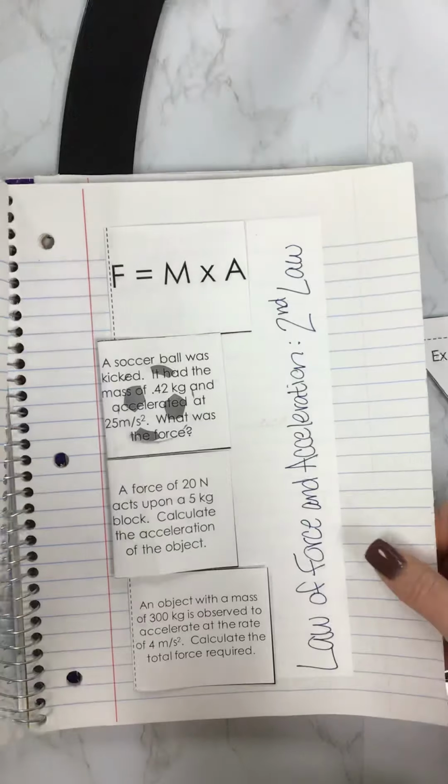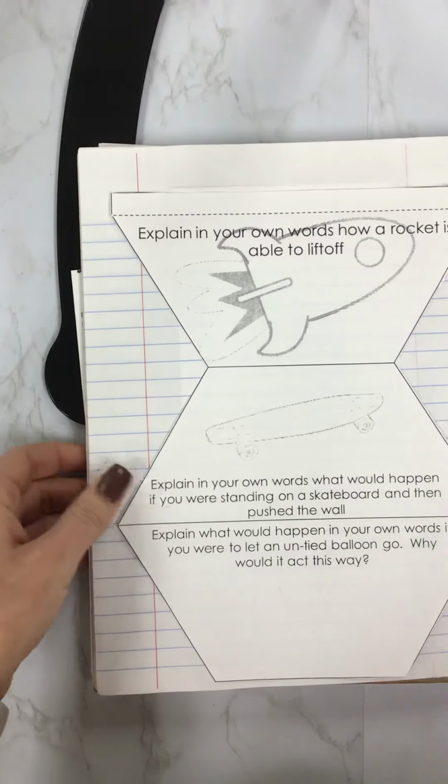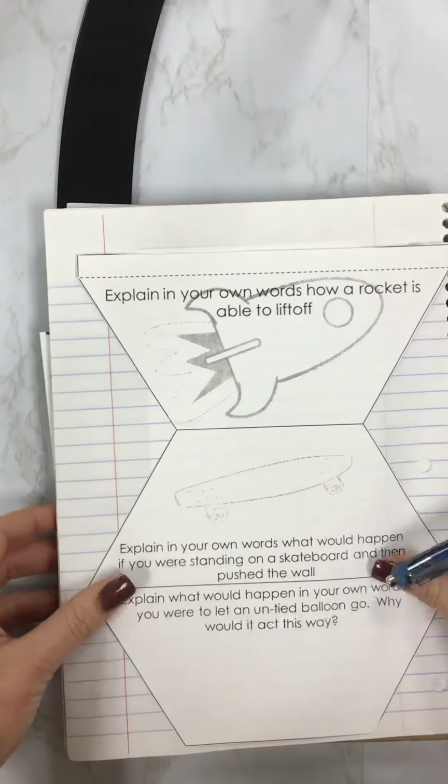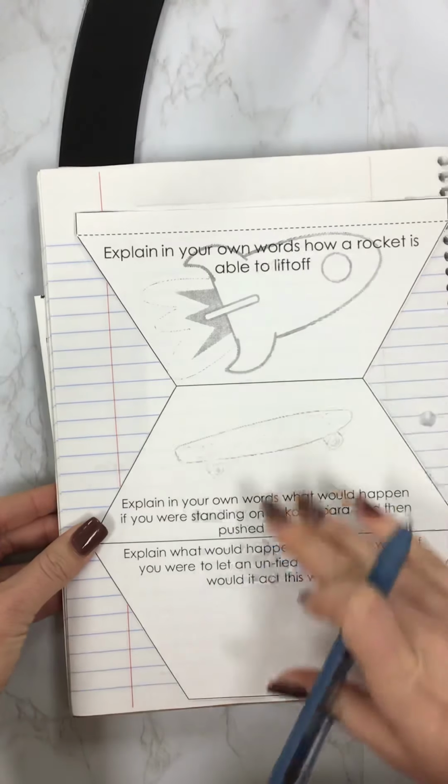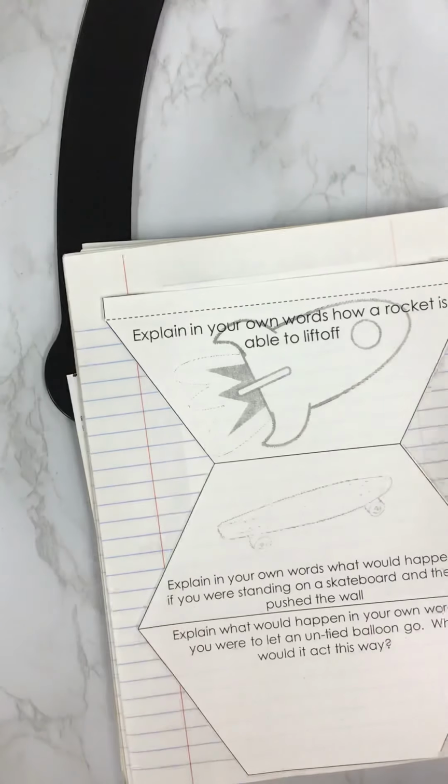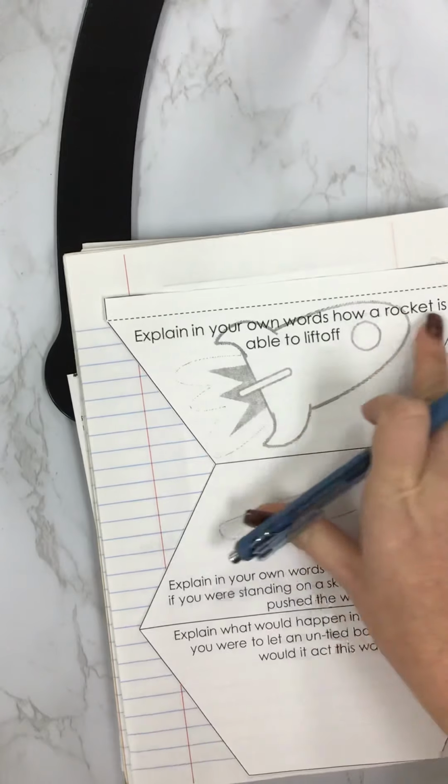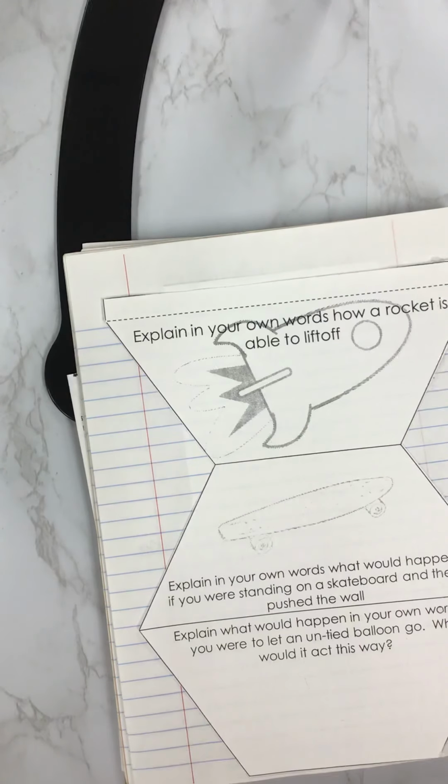Once you're ready, you are going to find your second law notes. And go ahead and go to the next page in your notebook so that we are ready for the third law. So here's some examples that show the law of action-reaction. We're going to explain in our own words these three different examples and how they apply to the law. The first example is: explain in your own words how a rocket is able to lift off. So I want you to think about how a rocket lifts off. What do you see whenever there's a rocket launch? Just think about that for a second.